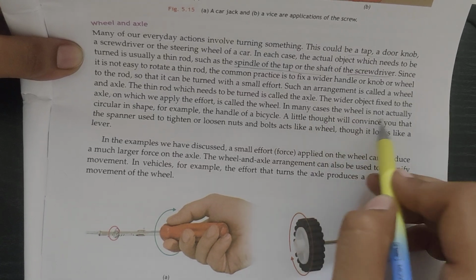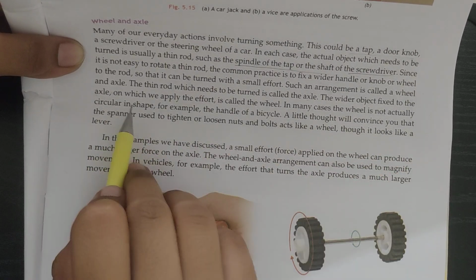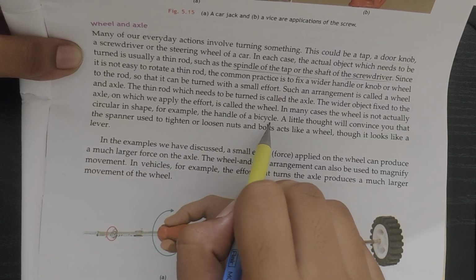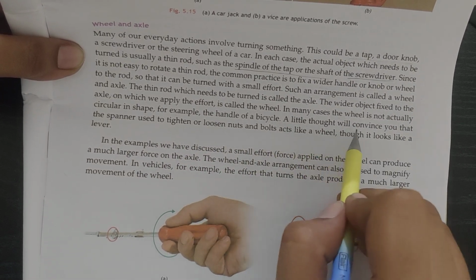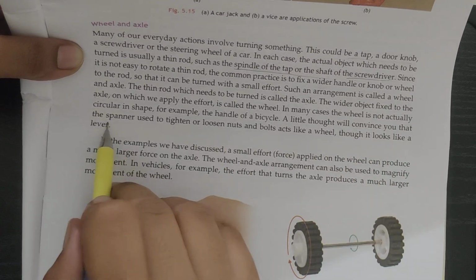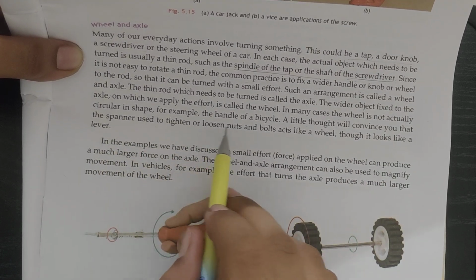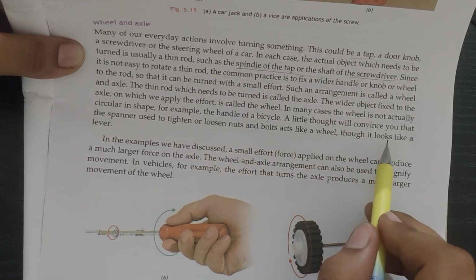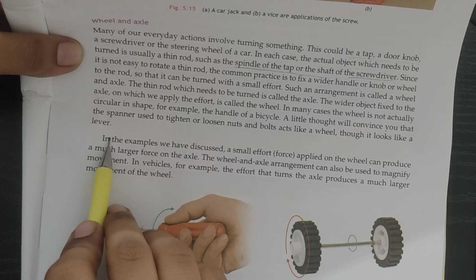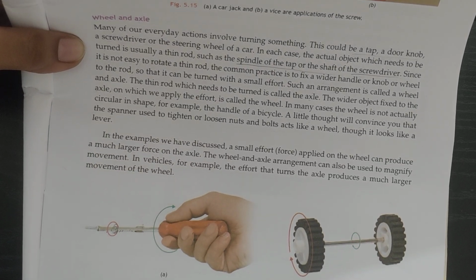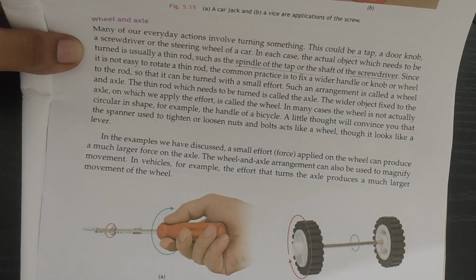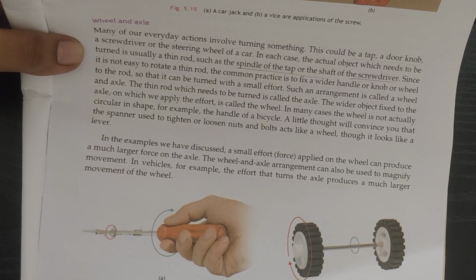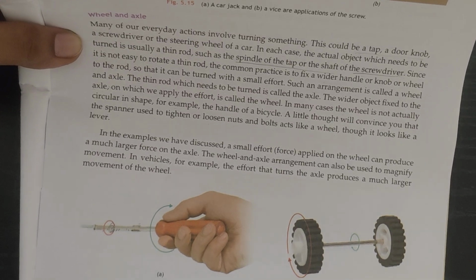In many cases, the wheel is not actually circular in shape. For example, the handle of the bicycle. A little thought will convince you that the spanner used to tighten or loosen nuts and bolts acts like a wheel, though it looks like a lever. It looks like a lever because we are applying the effort and we have the load in it.